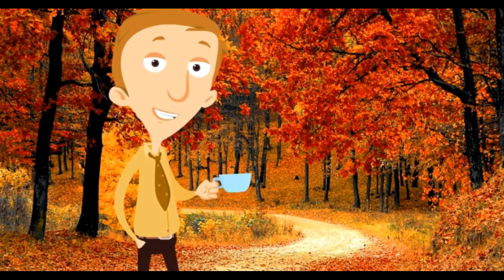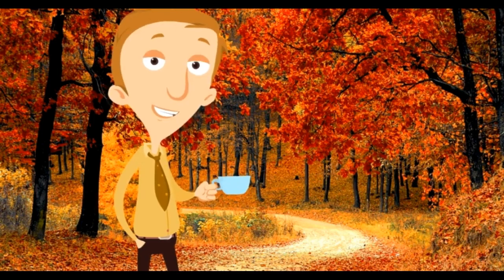For now, I guess I'm just going to stand here with this cup doing absolutely nothing in a temperate deciduous forest. Absolutely nothing.